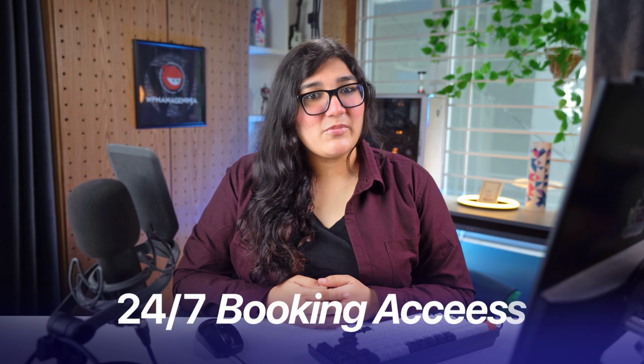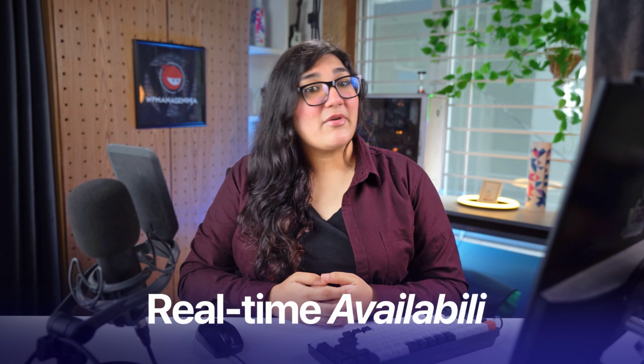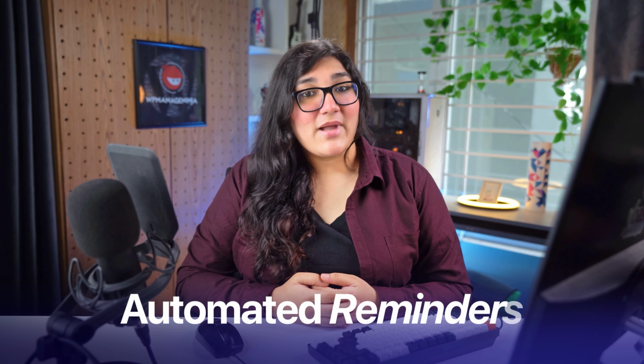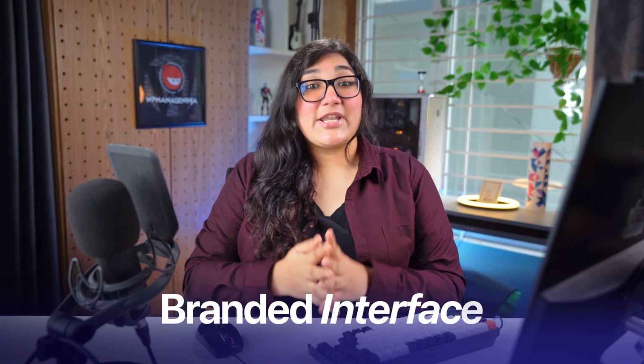Okay, with all these settings in place, let's zoom out and see the big picture. FluentBooking Pro isn't just a scheduling tool, it's a client experience powerhouse. Clients get 24/7 booking access, real-time availability, automated reminders, and a branded interface that builds trust. You get a system that eliminates double bookings, reduces no-shows, and frees up time to focus on delivering value.